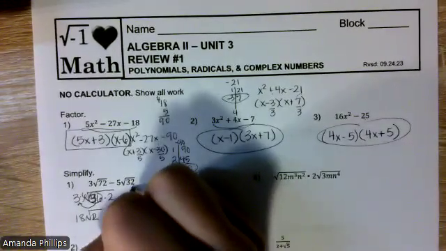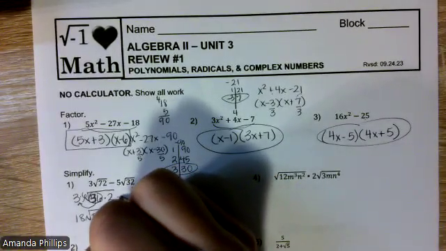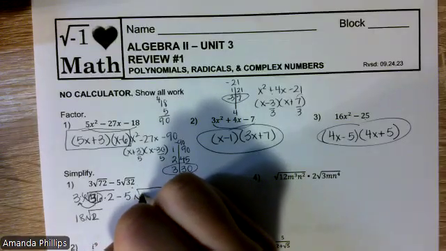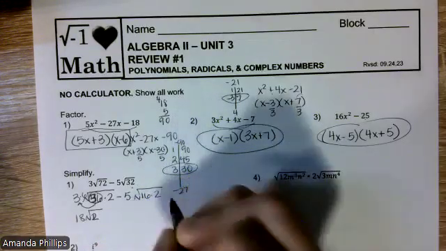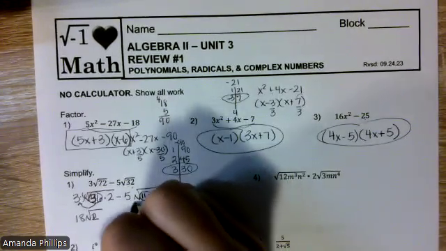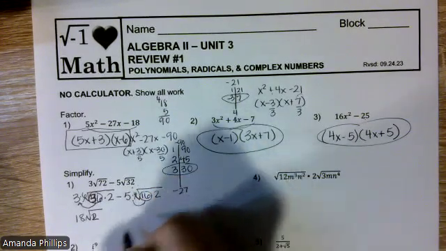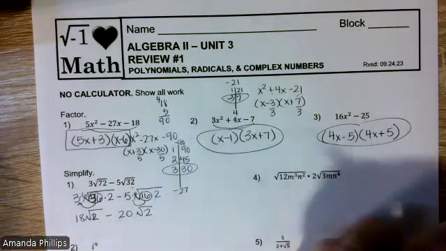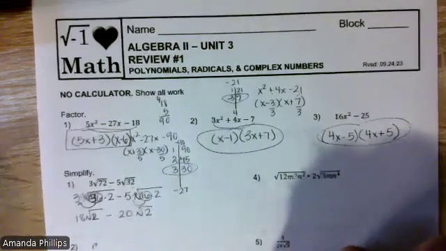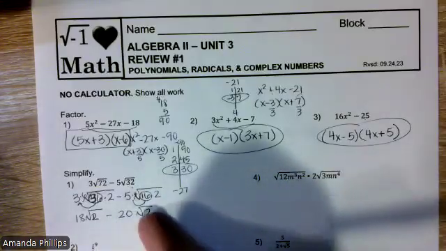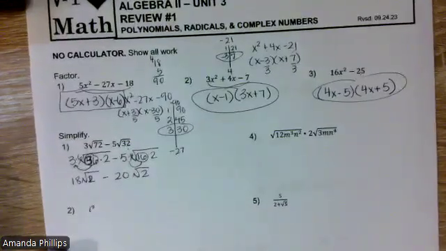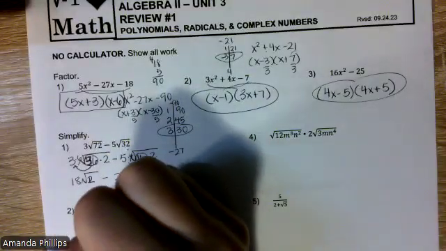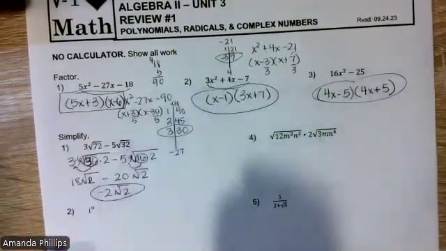And then square root of 32, well, let's do this. So 5, 32 would be 16 times 2, right? And I can take the square root of 16, that's 4. So 5 times 4 is 20, and square root of 2. So now I have 18 minus 20, because they're both square roots of 2, so I can combine them. So 18 minus 20 is negative 2, square root of 2.